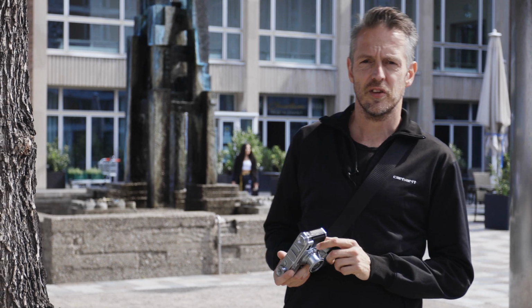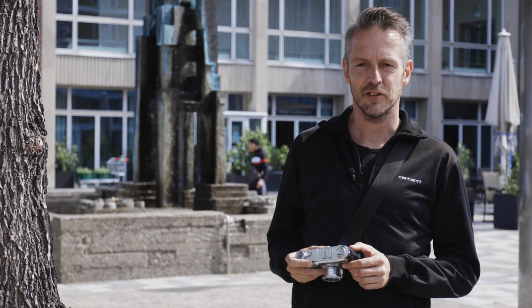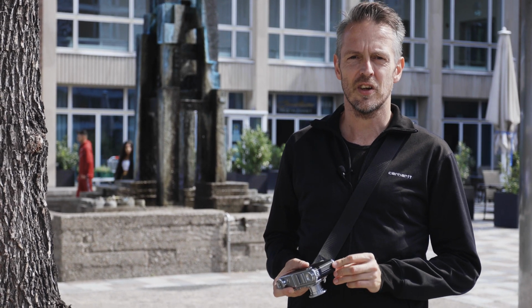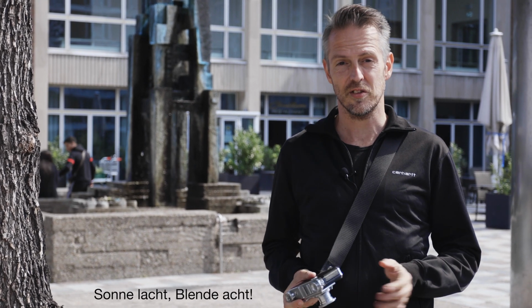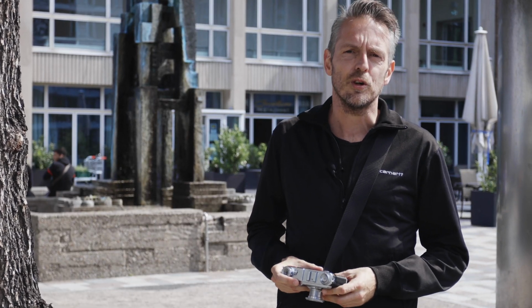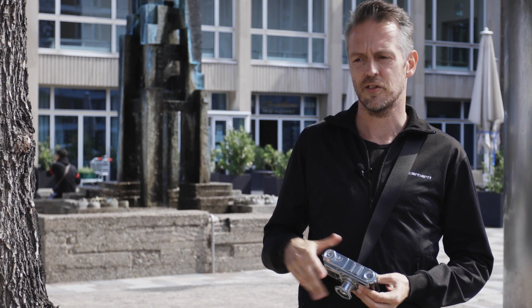This rule is called Sunny 16. In Germany, I know it as Sonne lacht, Blende 8, which means the sun is laughing, the sun is shining, so take f8. Why is that? Because it's an old rule, and back then most people didn't have ISO 100 film, it was more like ISO 25. So then instead of f16 at a hundredth of a second, you would select f8.